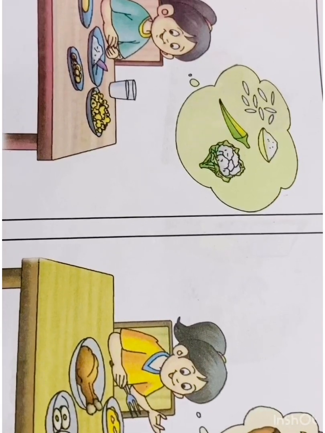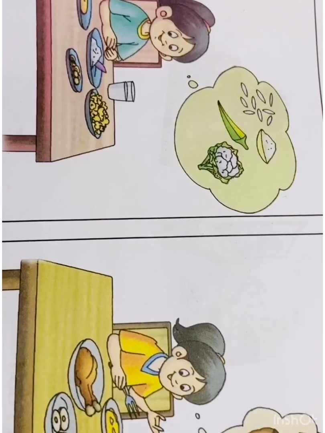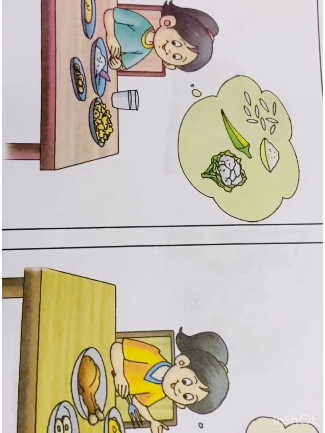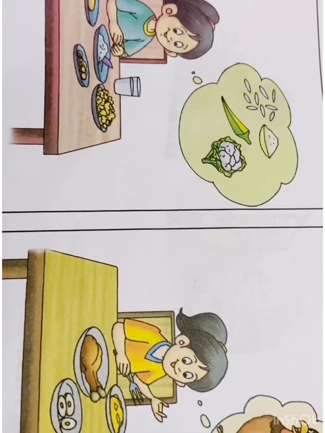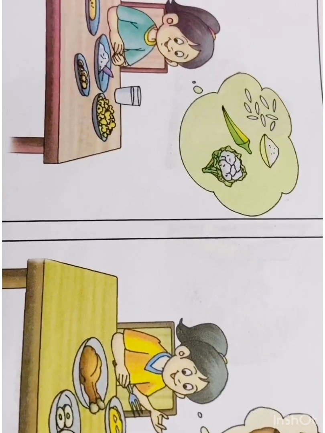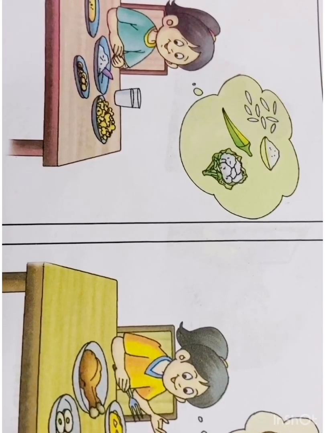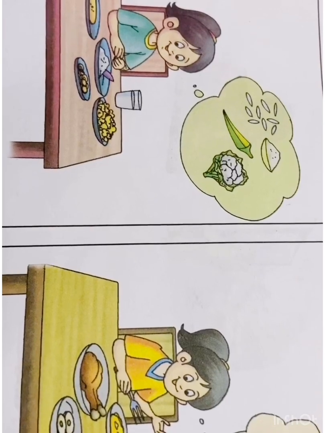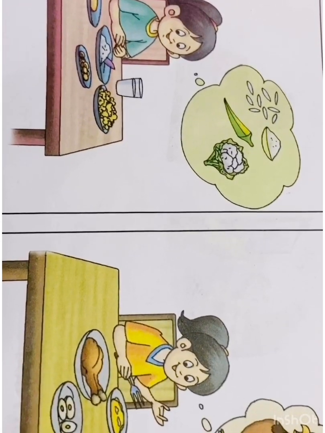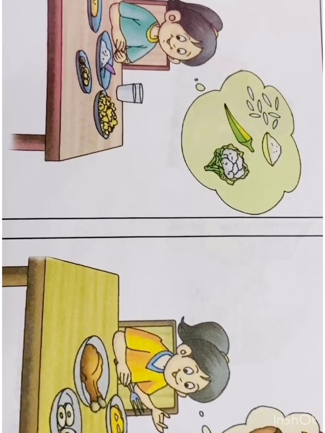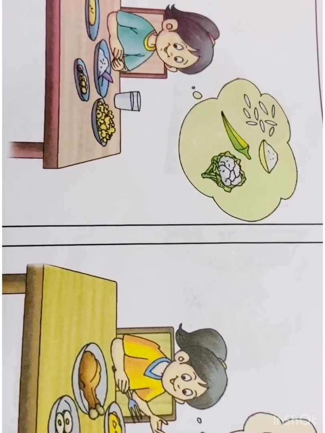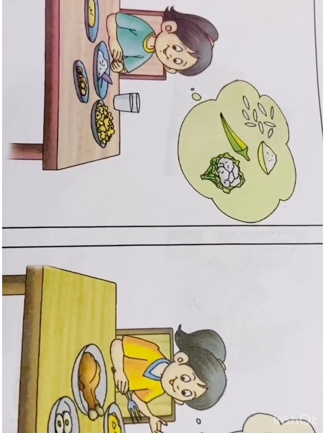See, these are the two pictures. In the first picture, the girl is having vegetables in her food, and in the other, the girl is having non-vegetarian food. In the first one, the source of the food is plants, and in the second one, the source of the food is animals. As you can see, in the first one there are vegetables, fruits, grain. So these are plant products.